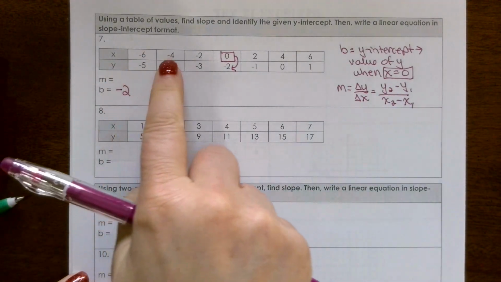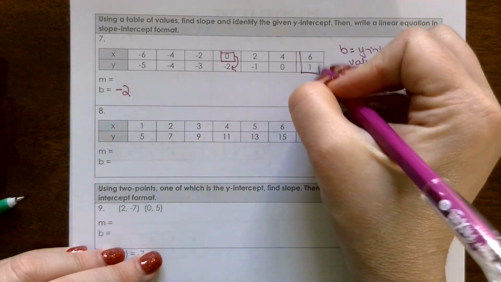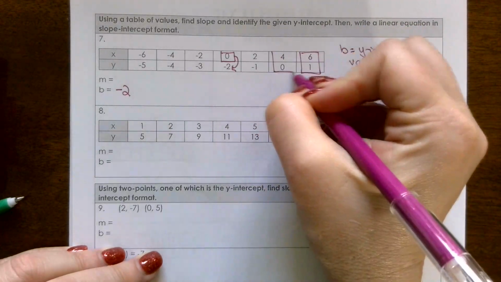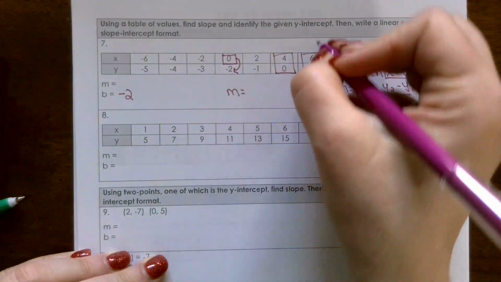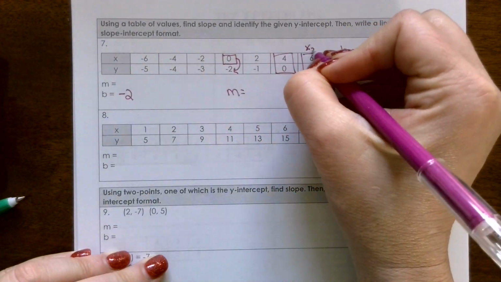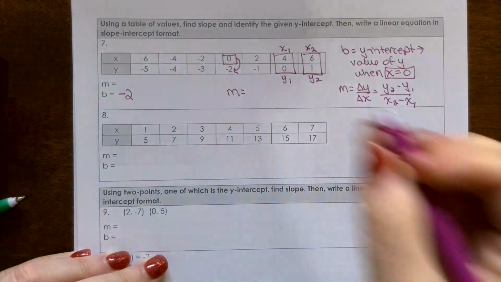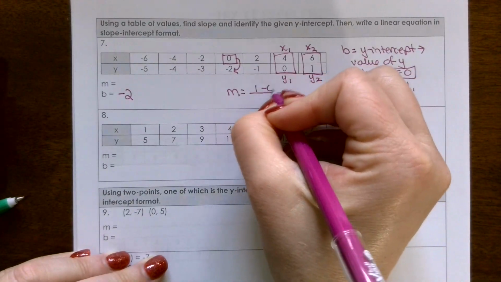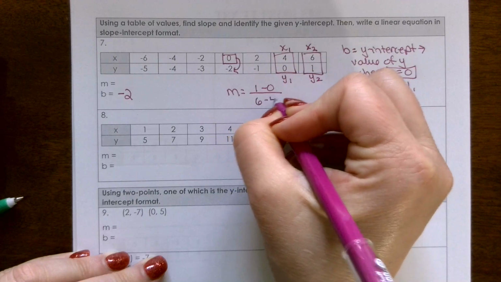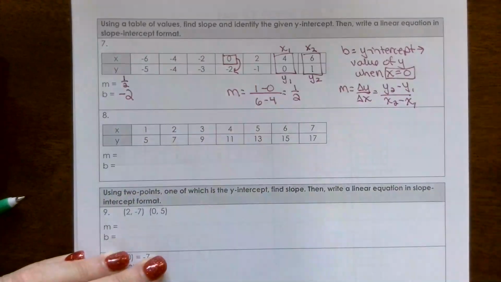And I have 1, 2, 3, 4, 5, 6, 7 points to choose from. It just depends what you want. So I'm going to choose (6, 1) and (4, 0). So if I'm calculating my slope, m equals, I'm going to have this be x2, y2, x1, y1. So I have m equals 1 minus 0 over 6 minus 4, which equals 1 over 2. So my slope is 1/2.